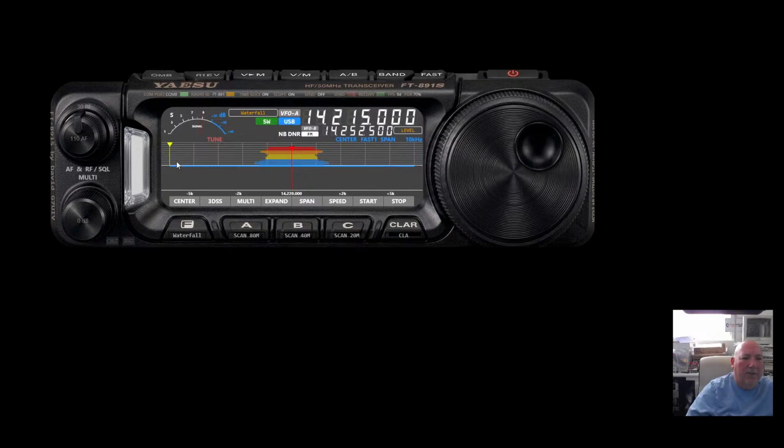So Delta Mike. It's building up the waterfall while listening with the time slice. Delta Mike, Sierra Bravo. Time slice off. It scans and it leaves the frequency.